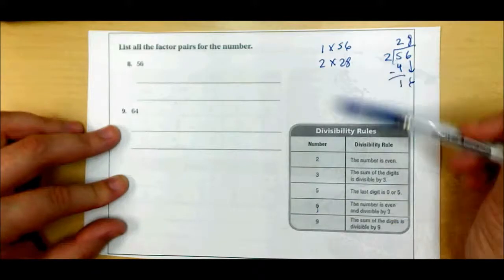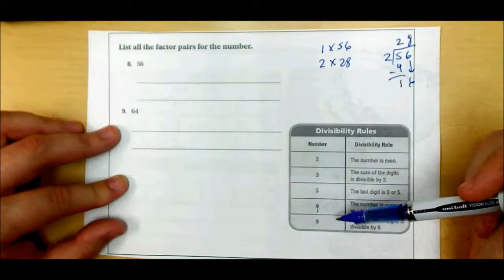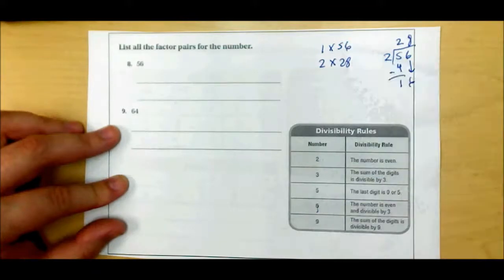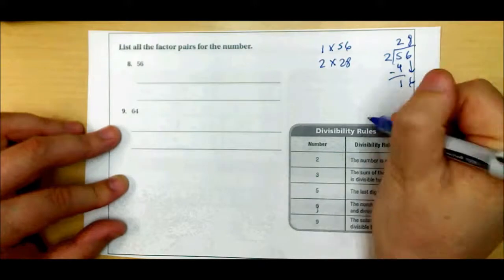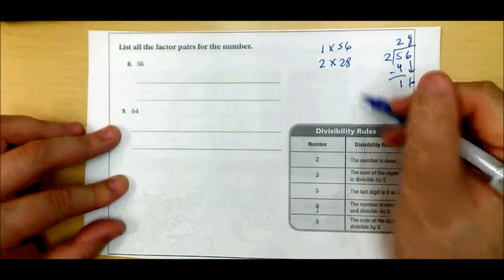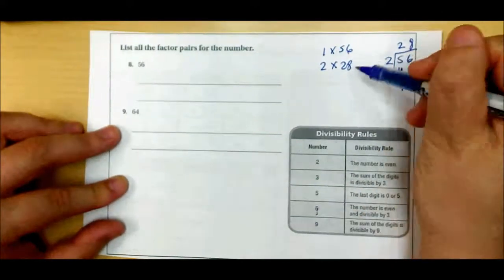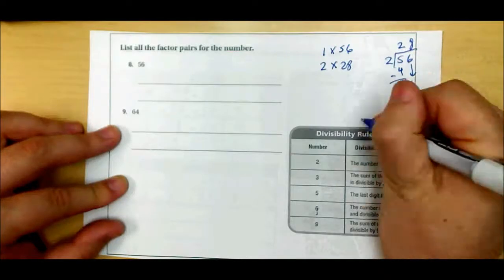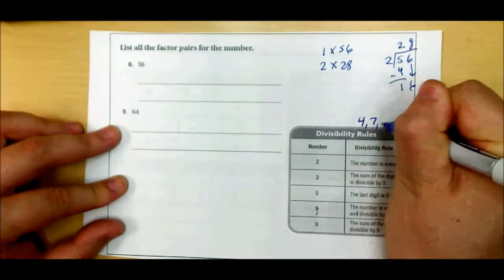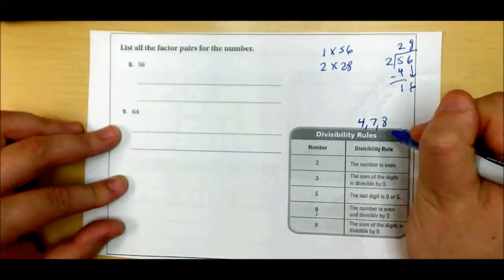And is 56 divisible by 9? Well, 6 plus 5 is 11, and that is not divisible by 9, so it's not divisible by 9. So now I've gone through this whole list and I found only two things. We need to check the ones that are not on the list, the ones that we don't have a special trick for. We still need to check them.